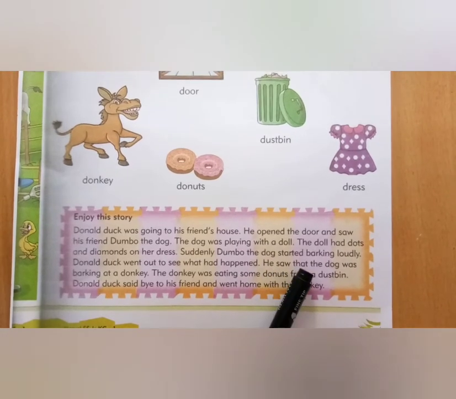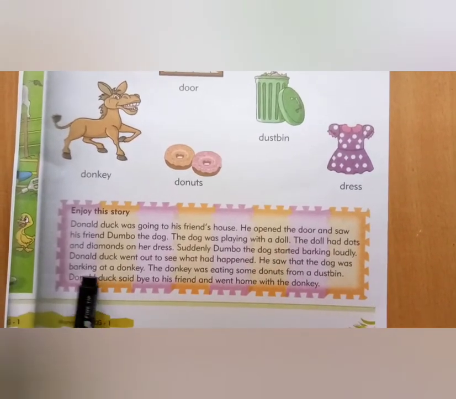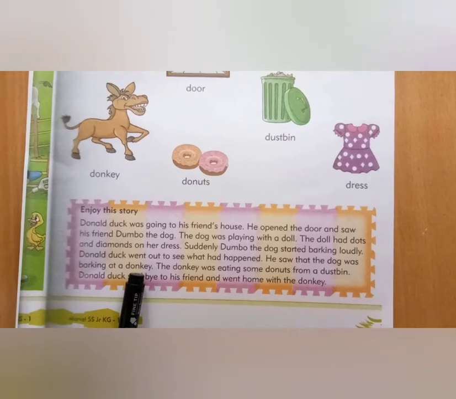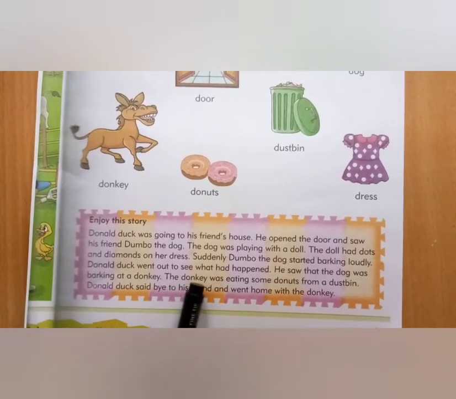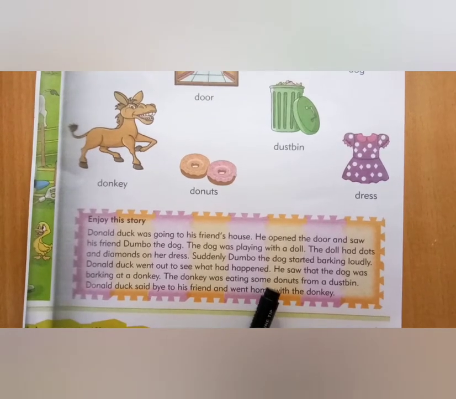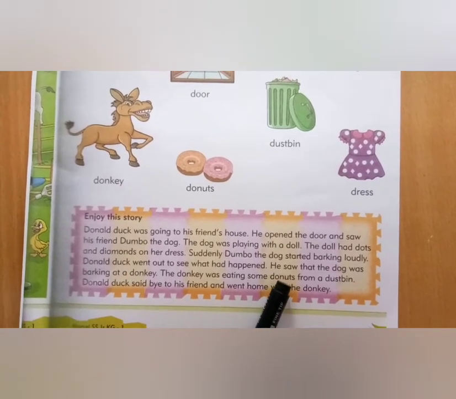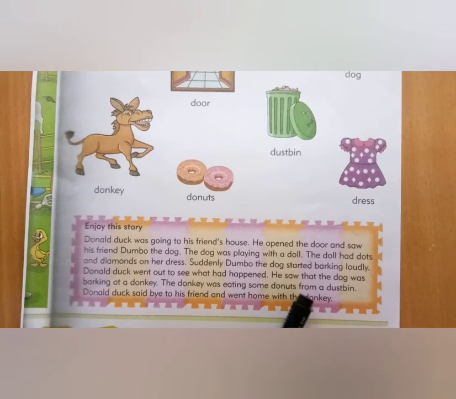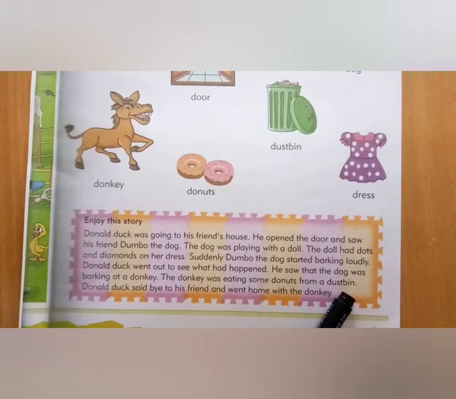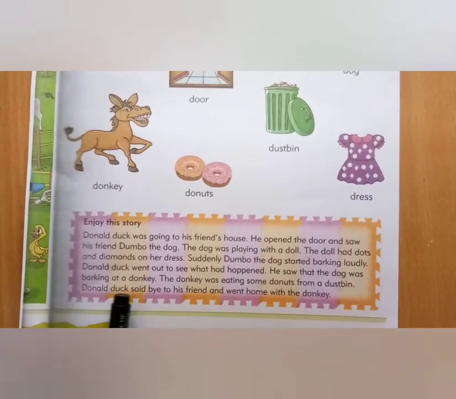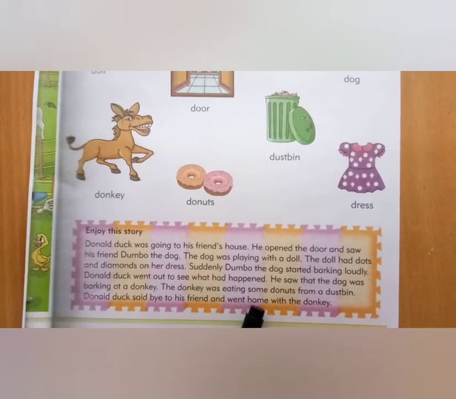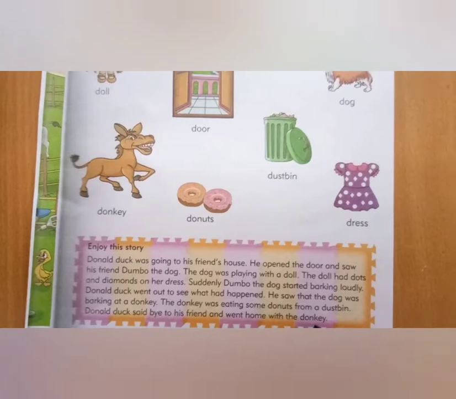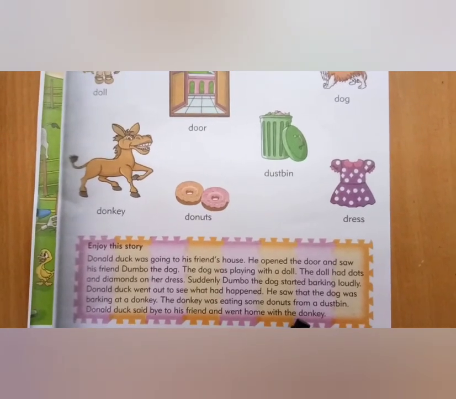He saw that the dog was barking at a donkey. Donkey. The donkey was eating some donuts. Donuts from a dustbin. Donald Duck said bye to his friend and went home with the donkey. So D sounds d.